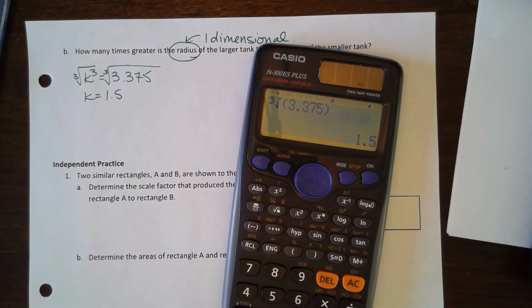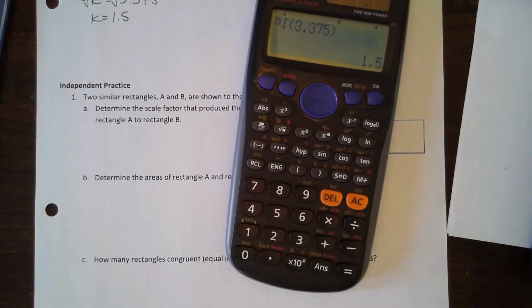So you've got some independent practice that follows, and that's what you should work on for the rest of this lesson. Okay, take care, guys.